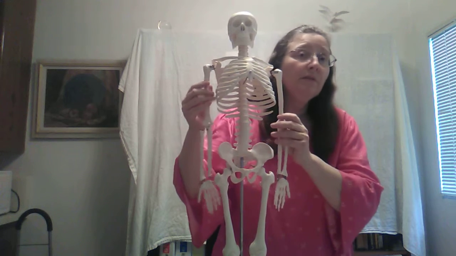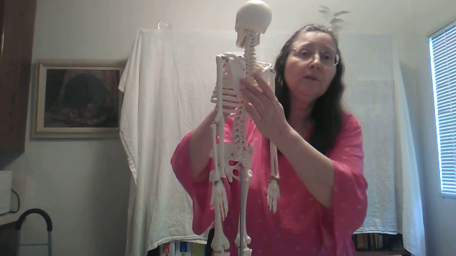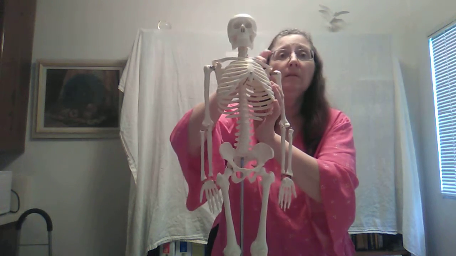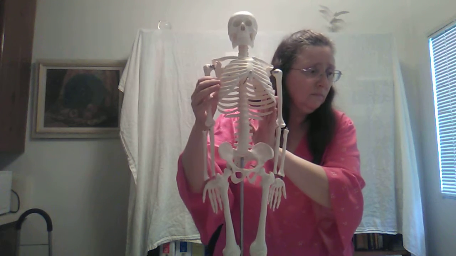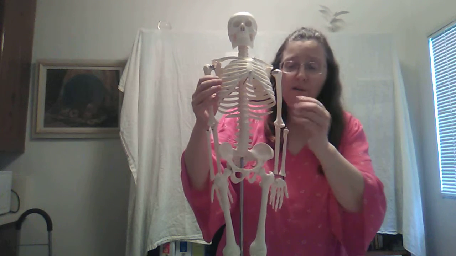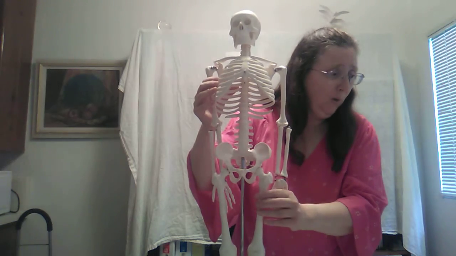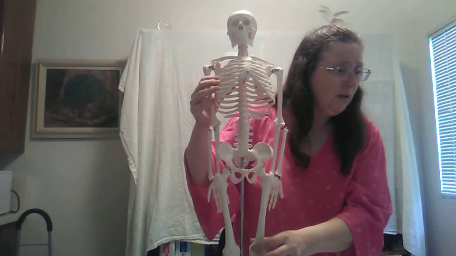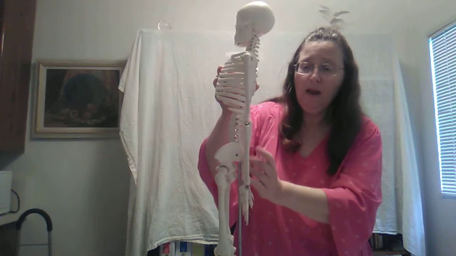As to different sections of the body, we have the pectoral girdle, which consists of the scapula, the shoulder bone here, and the clavicle, the collarbone. We also have a pelvic girdle, which consists of the hip bone and connects to the leg. Additionally, we have the sacrum and the coccyx.